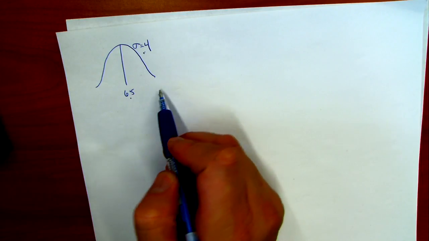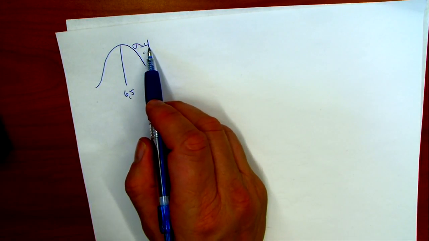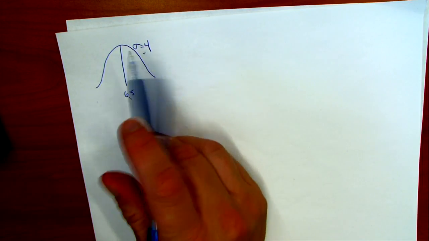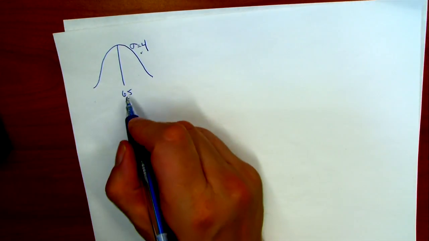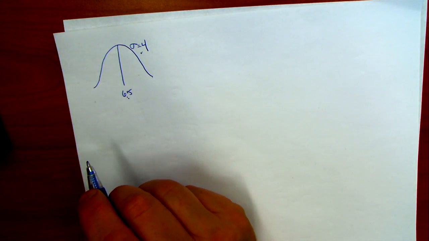If I increase the mean, I shift to the right. If I decrease the mean, I shift to the left. If I decrease the standard deviation, it becomes narrower and more peaked. If I increase it, it becomes more spread out, wider and flatter. Okay, but this one has a mean of 65 and a standard deviation of 4.